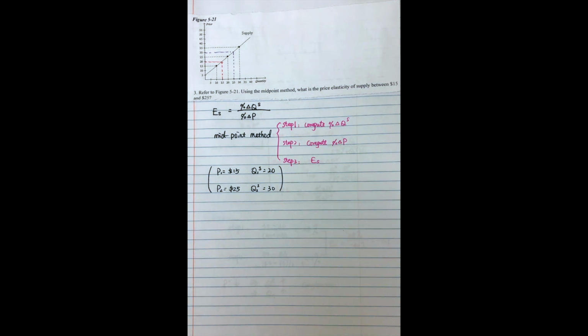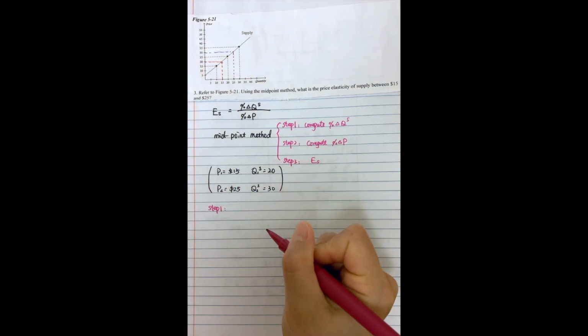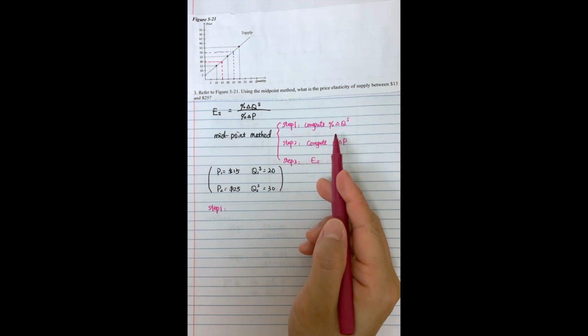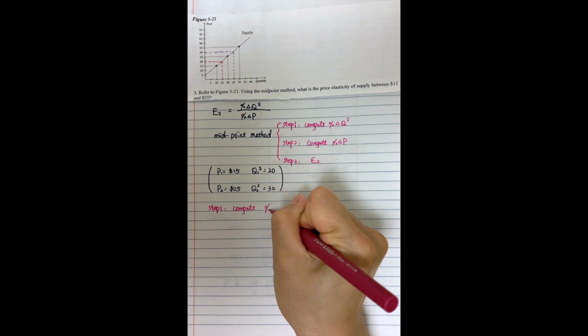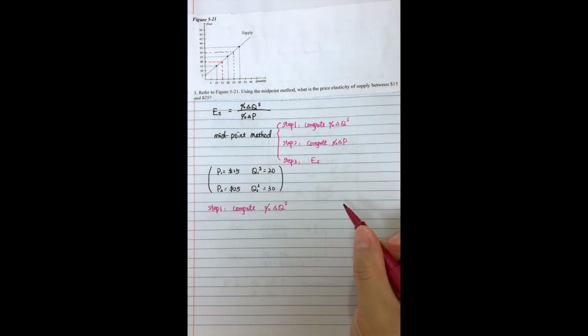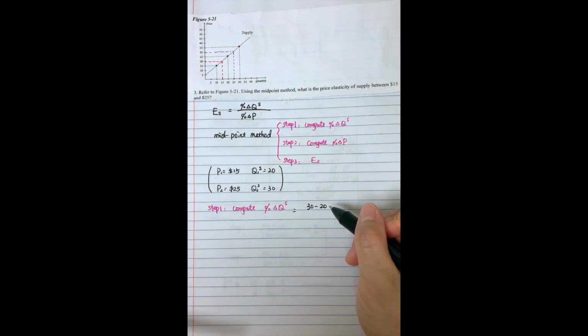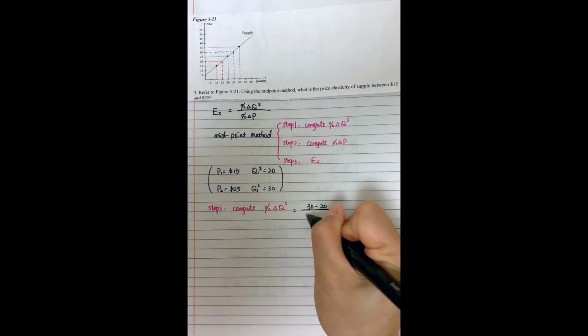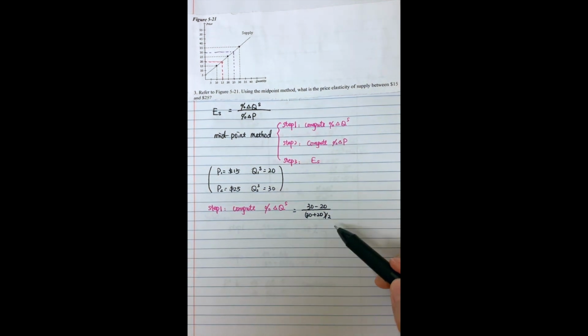Now we can use the midpoint method. So basically for step 1, compute the percentage change in quantity supplied, right? So we need to compute the percentage change in quantity supplied based on the midpoint method. It will equal to 30 minus 20. That will be the difference in quantity, right? Divided by the average of quantity, okay? So based on this, we can get the percentage change in quantity supplied.